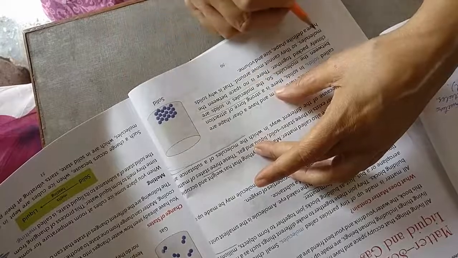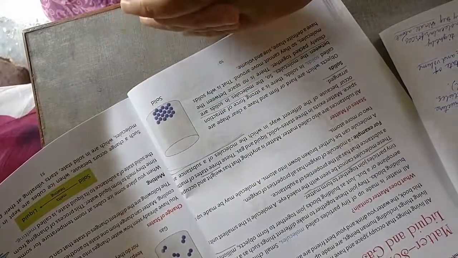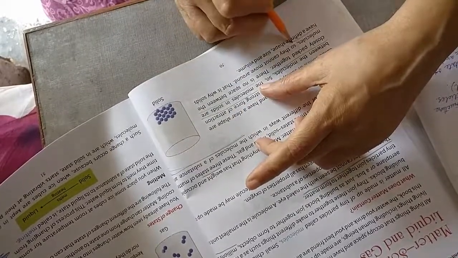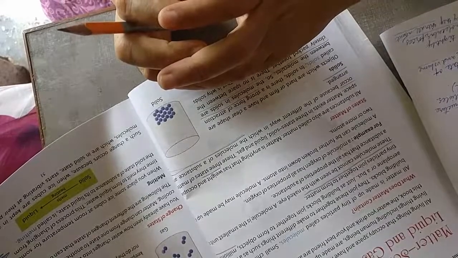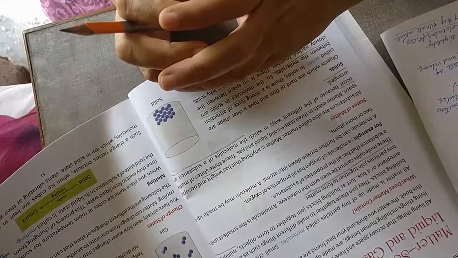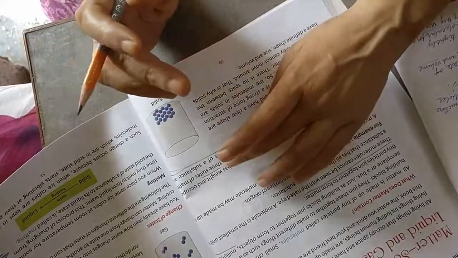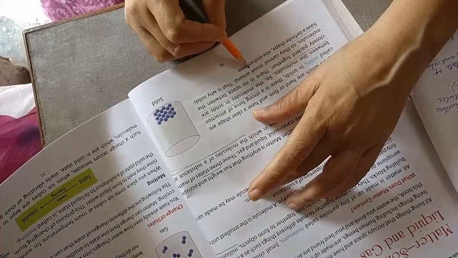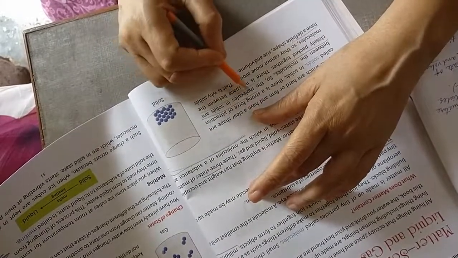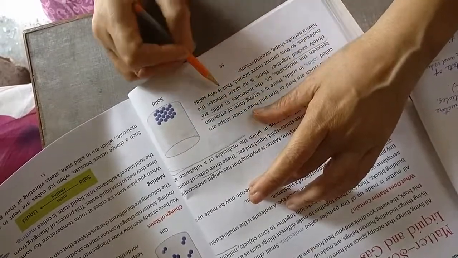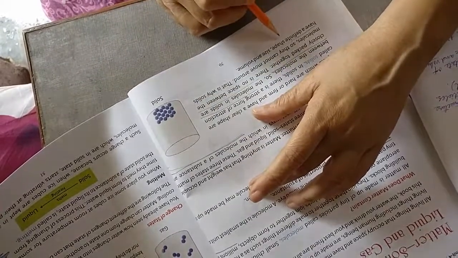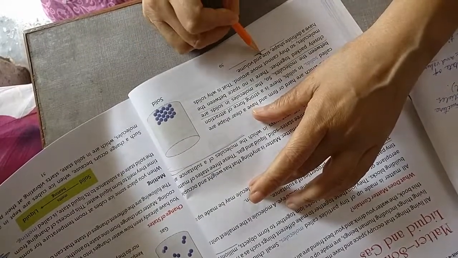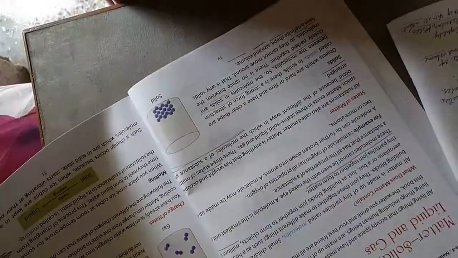So the molecules in solid are closely packed with each other. There is no space between the molecules. The strong forces of attraction leave no space between them. They are so tightly packed that they cannot move around. They can't move due to the strong force of attraction between molecules. That is why solid has definite shape, size and volume.